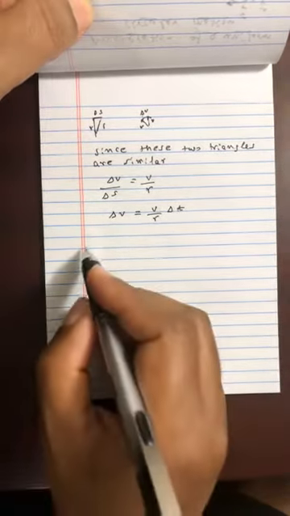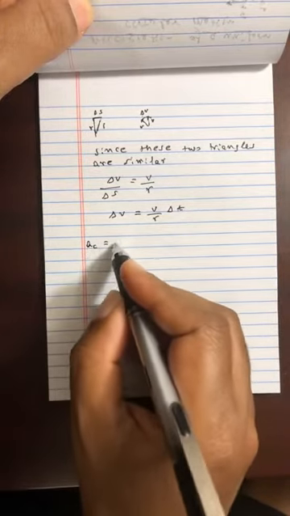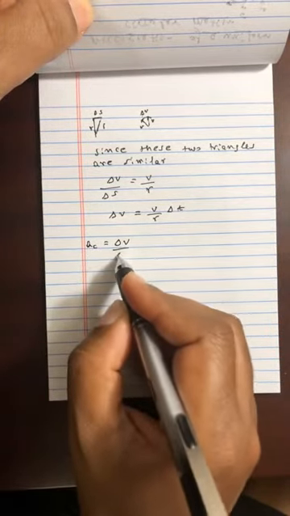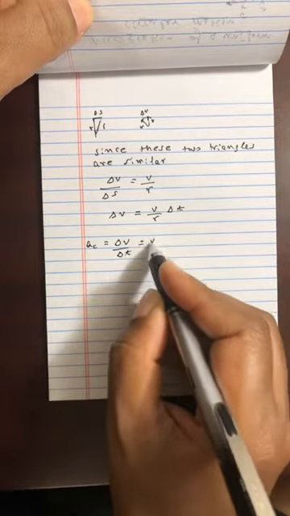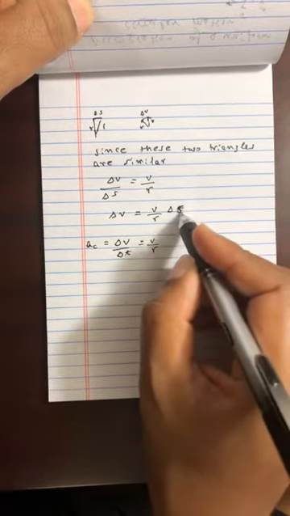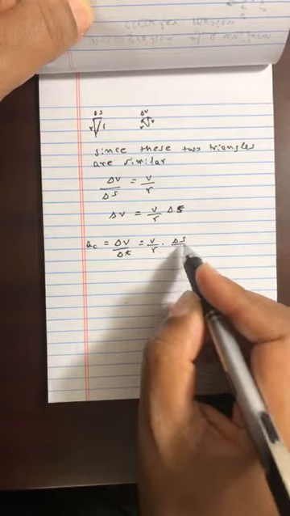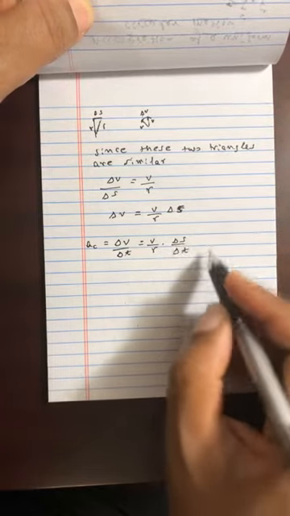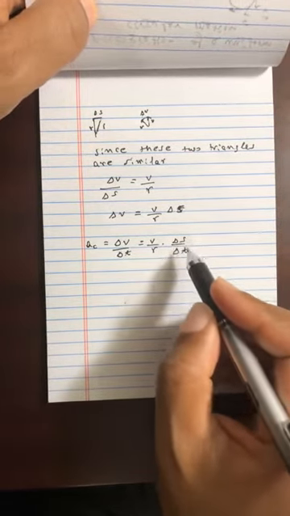Now if you remember, acceleration is change in velocity divided by time, so we're going to divide both sides by delta T. We have V over R times delta S divided by delta T. This is distance divided by time, it's speed.